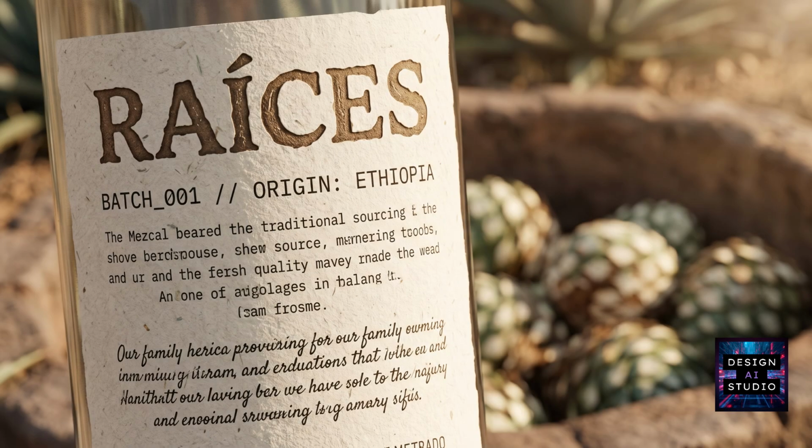Typography with a narrative. Fonts that are intentionally chosen to tell a brand's story alongside its visual elements. A bespoke mezcal label uses a mix of rugged serif, technical monospace, and humble script fonts on textured agave paper to visually separate the sourcing and heritage story of raíces.